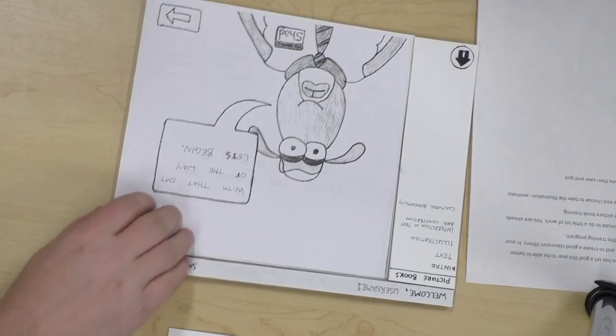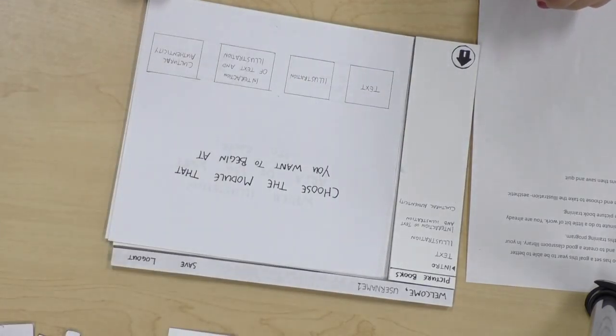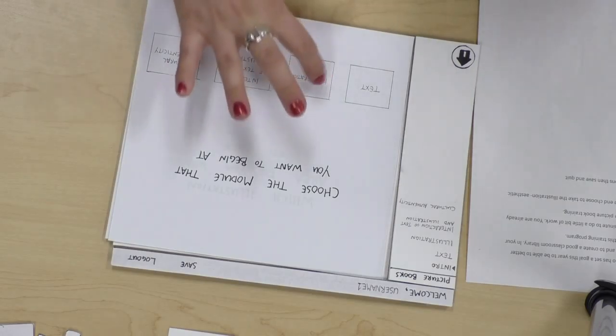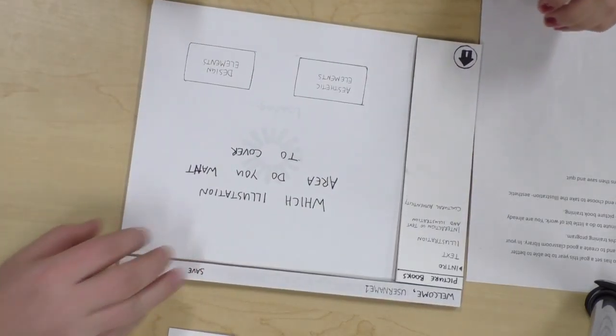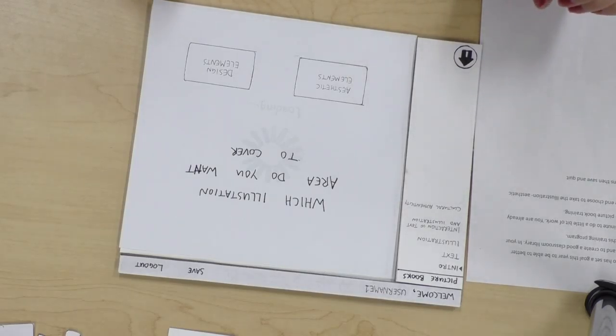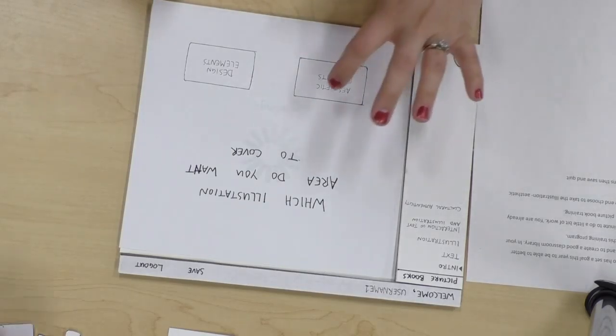Okay, so click the button. Choose the module that you want to begin at. I think I needed to do... Remember, my thing says illustration, so I'm guessing I'm going to skip text and click illustration. Hopefully that was right. Okay, yay. Which illustration area do you want to cover? Aesthetic elements or design elements? And I need to do aesthetic.